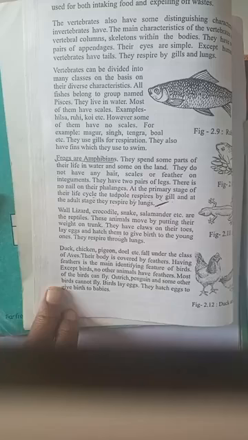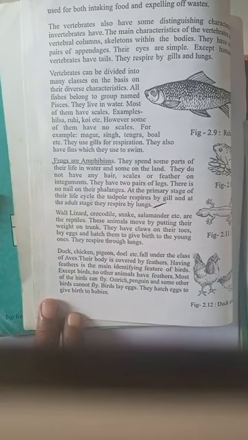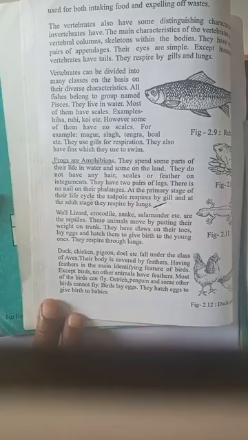They are vertebrate animals with simple eyes. Amphibians are vertebrate animals. They have vertebral column, they have backbone, right?